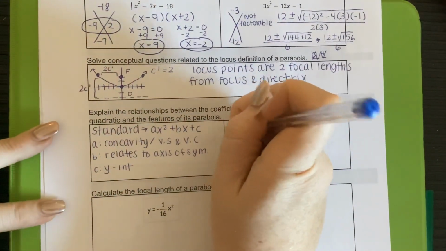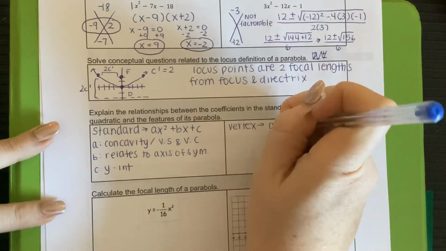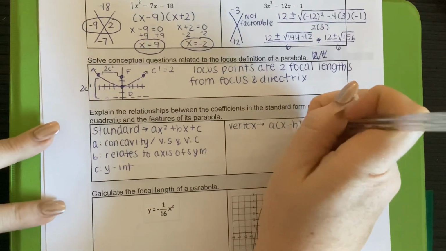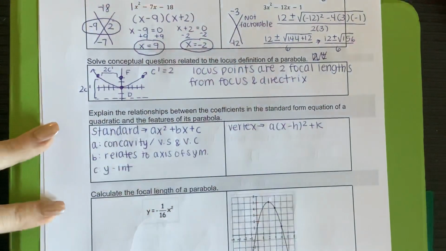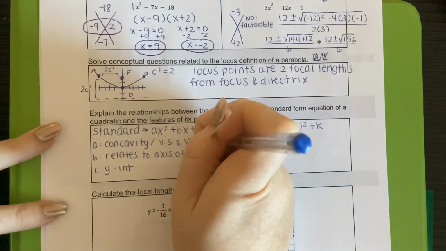If you're looking in vertex form, remember vertex, that's a(x minus h) squared plus k. Your a value does the same thing that it did over here.